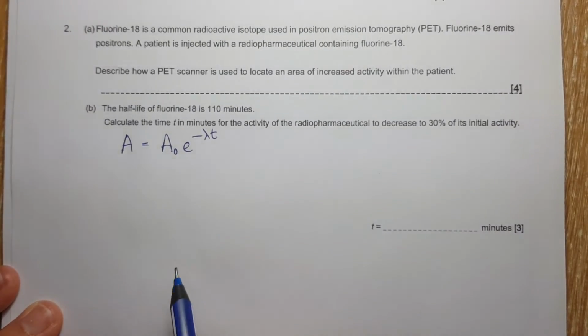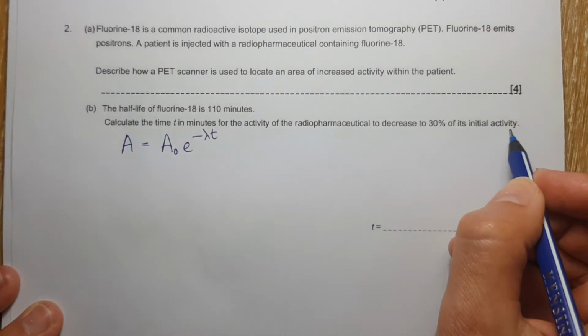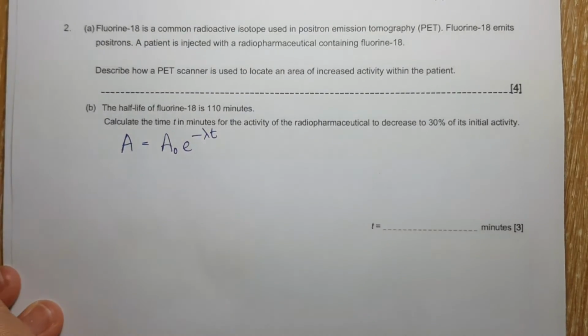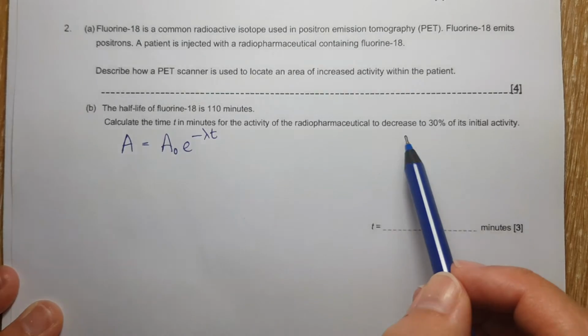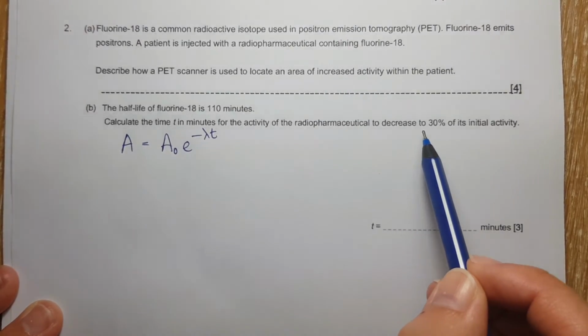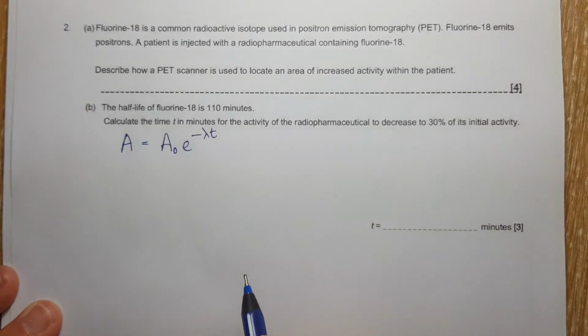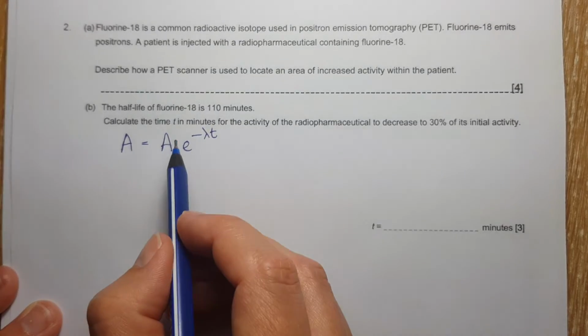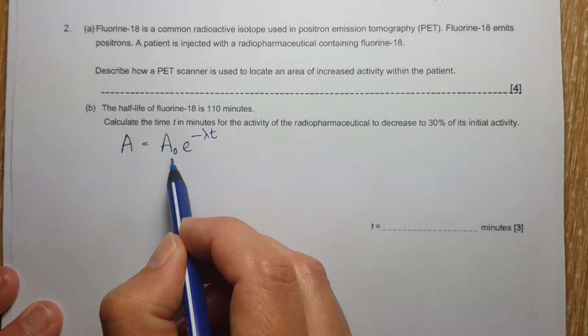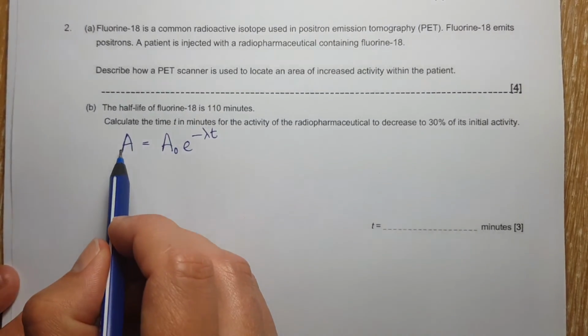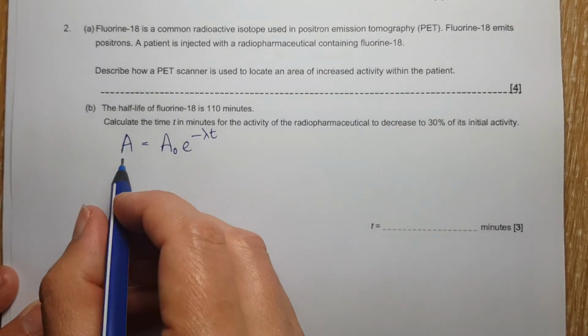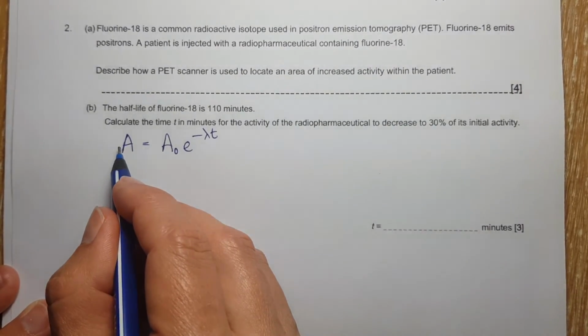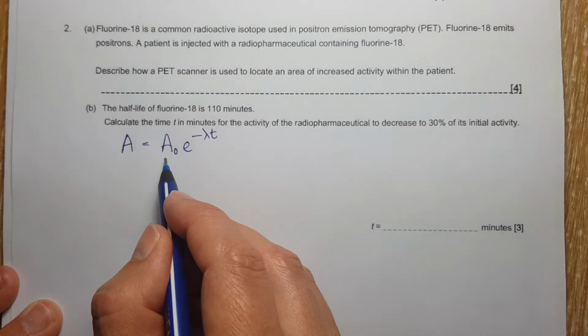And for the second part, we're talking about activity. So I'm going for this formula here. And we're asked to calculate the time when the activity has decreased to 30% of its initial activity. Now, its initial activity is A0. So the activity we want is 30% of A0. So we want to know, when is A 30% of A0?